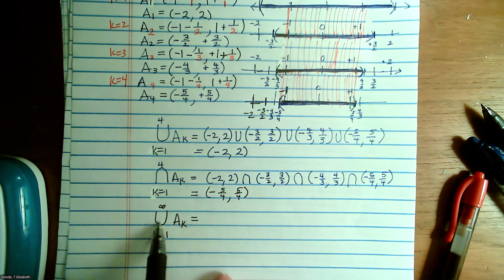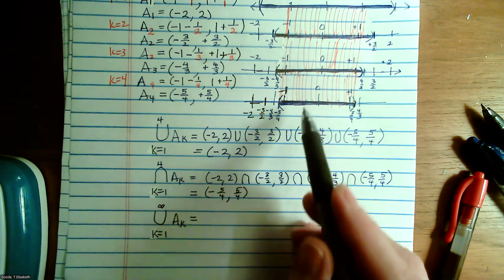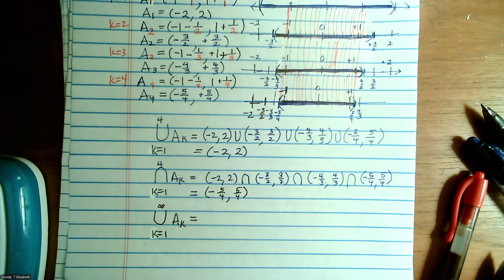Does it help when we're building the union to have more and more of these? Does it increase the number of elements that are in the union?